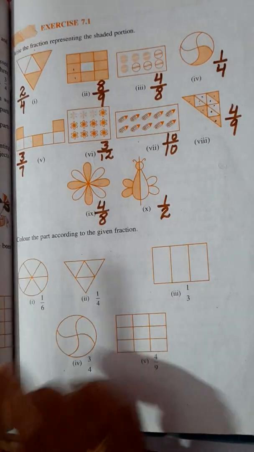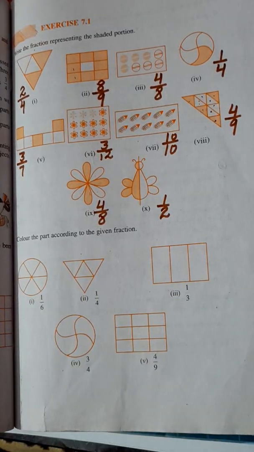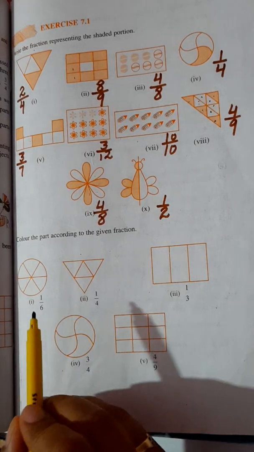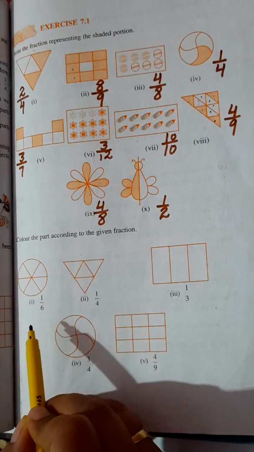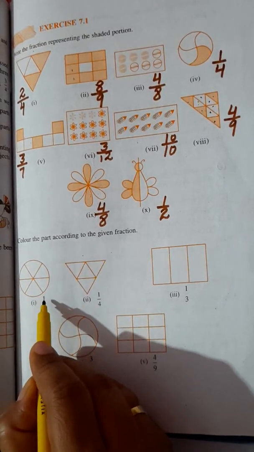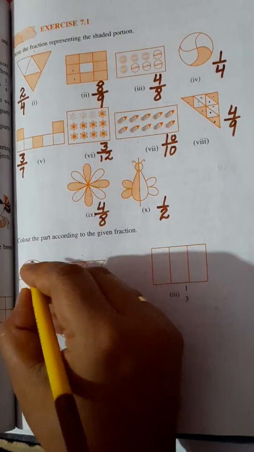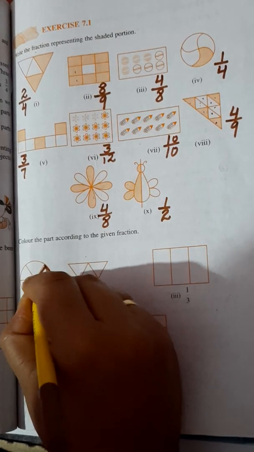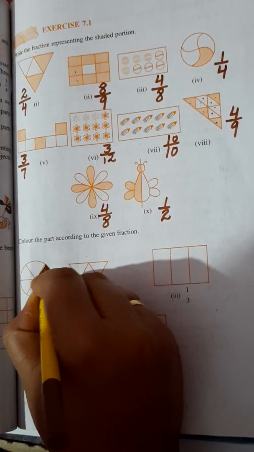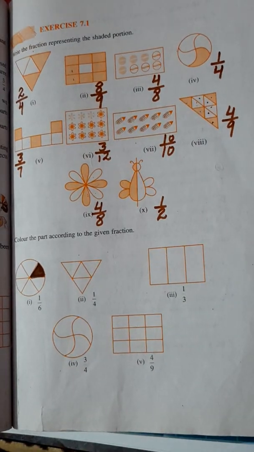So next we have question number 2. In this question, a fraction is given, and according to the fraction you have to color the part. So here we have 1 upon 6. The 6 in the denominator indicates we have 6 equal parts, and this 1 indicates that out of 6 we have to shade 1 part. You can shade any part, it's up to you. You can shade any sector over here. So now this is representing 1 upon 6.